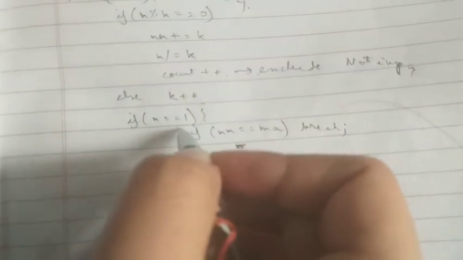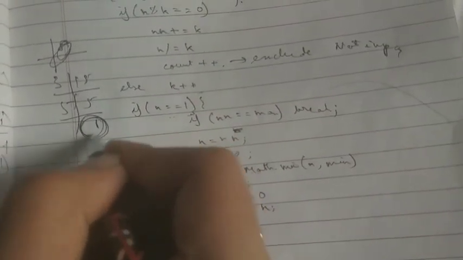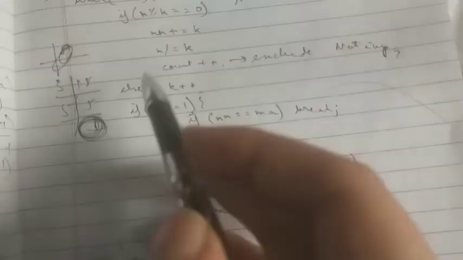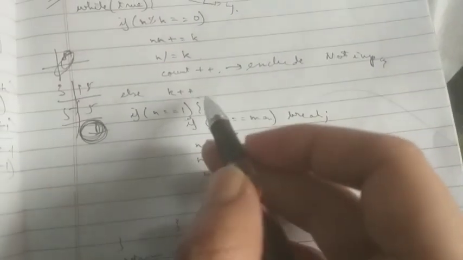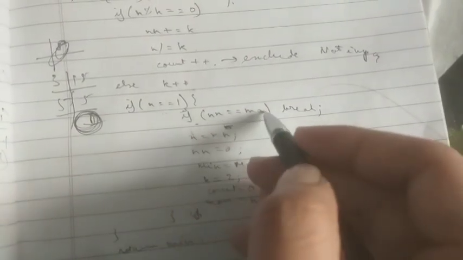Now if n is equal to 1, that is it has been already reduced. Because we know that in prime factorization, for 15, we get 3, then 5, then 1. So once it has come to 1, we simply know that it has been prime factorized. In this case you have to check whether nn is equal to max or not.